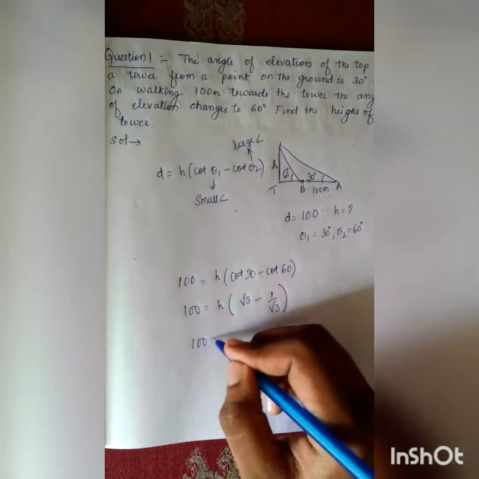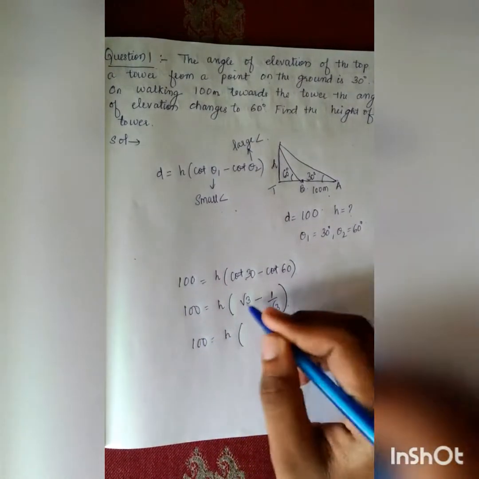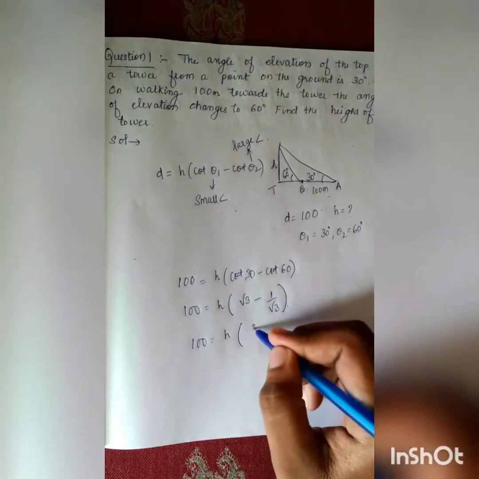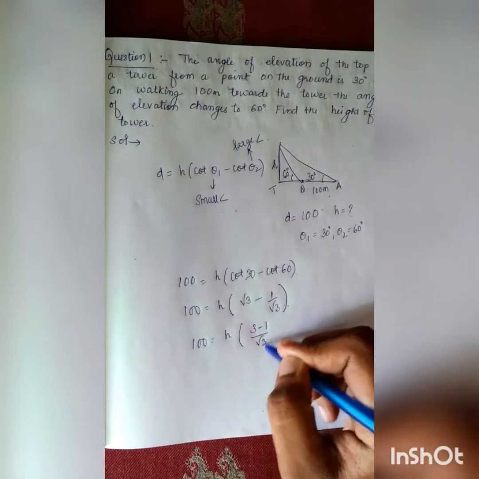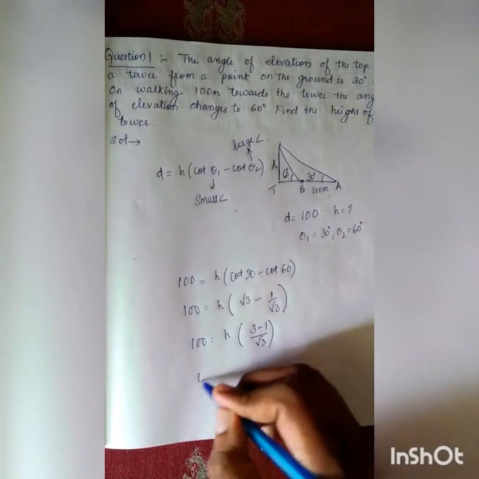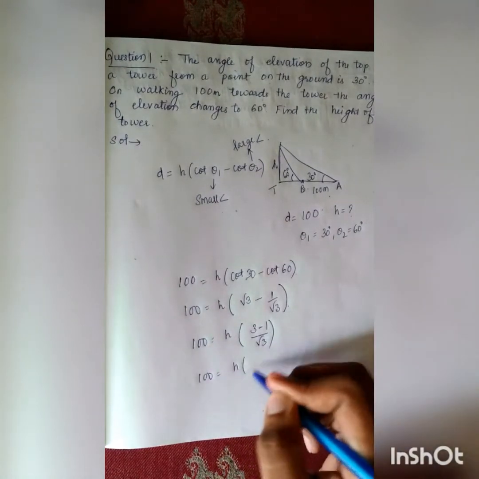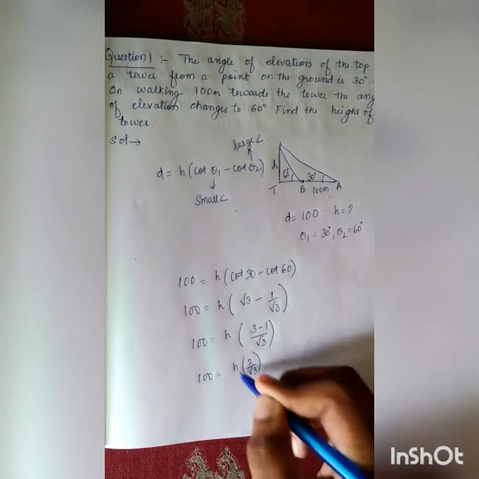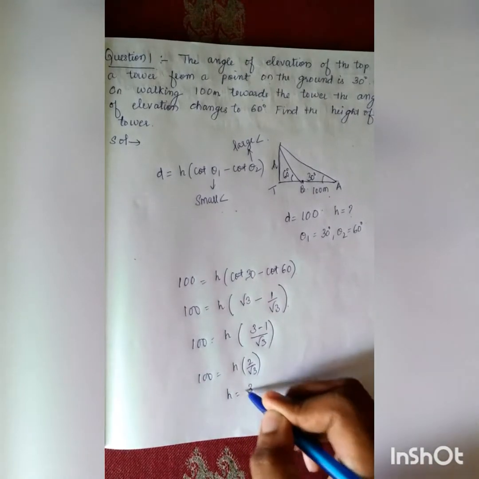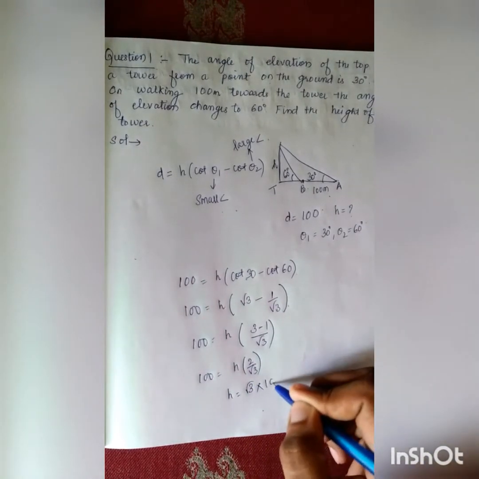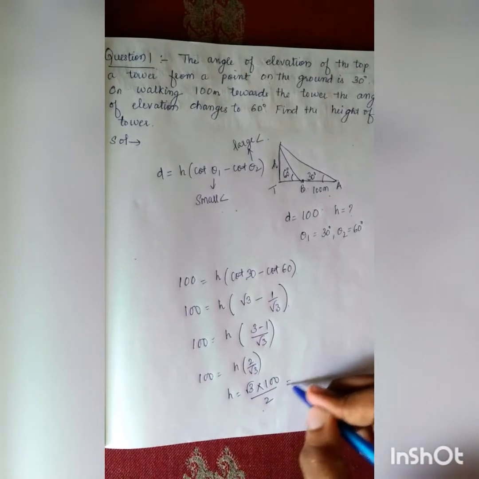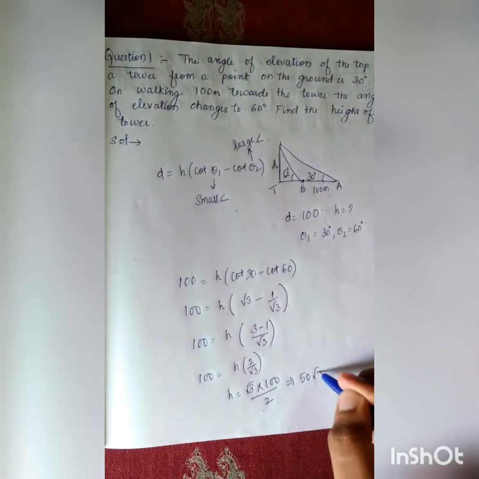So 100 is equal to H into root 3 minus 1 by root 3. Taking the LCM, we have root 3 into root 3 is 3, minus 1, upon root 3. So 100 is equal to H into 2 upon root 3, which gives H equal to 100 into root 3 by 2, which is equal to 50 root 3. So H is equal to 50 root 3.